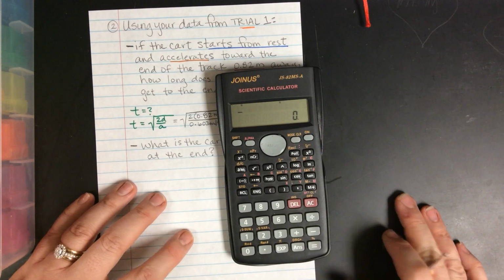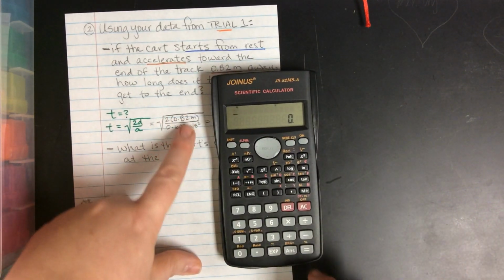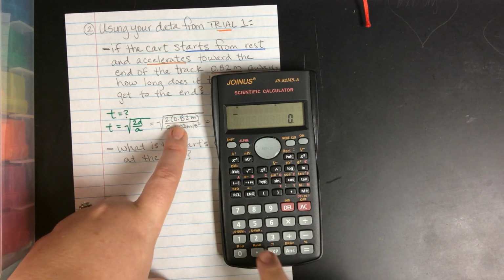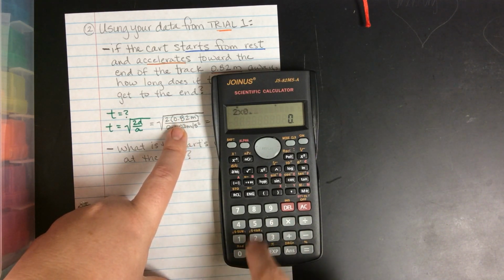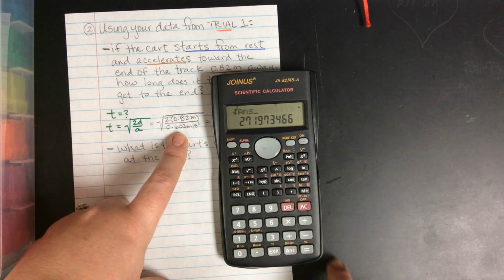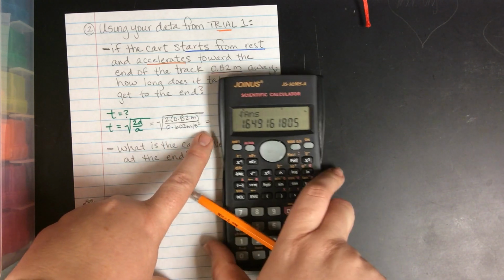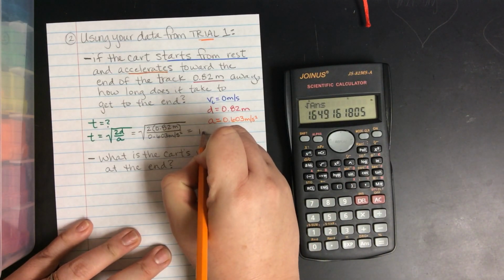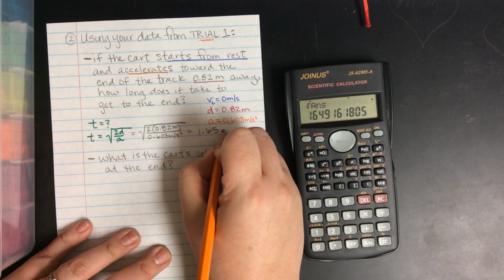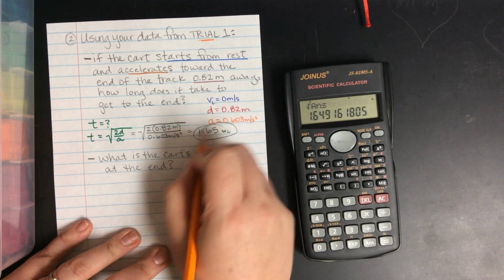Again, I'm going to show you how to plug that in your calculator. Do everything under the square root first, unless you're real confident with your calculator. Everything under the square root first. 2 times 0.82 divided by 0.603. Take the square root of that, and I get 1.65, I'm going to round it, seconds. So that's my time.